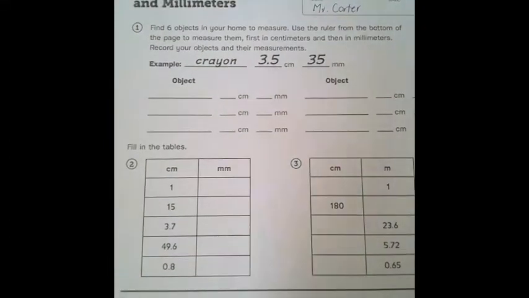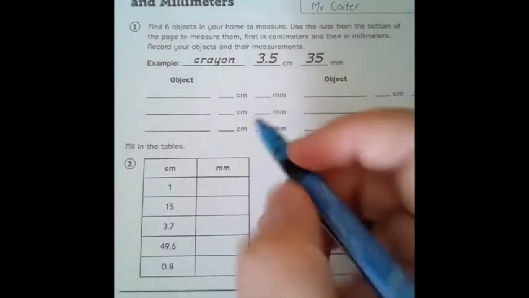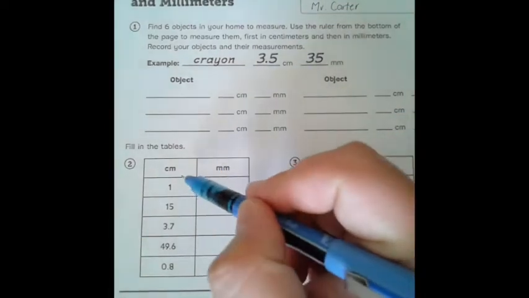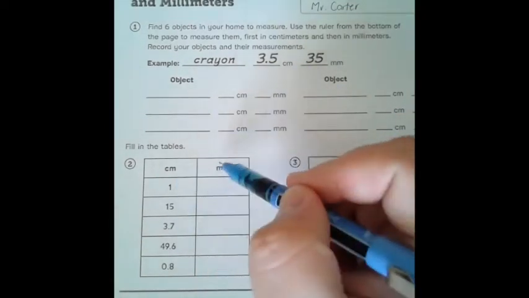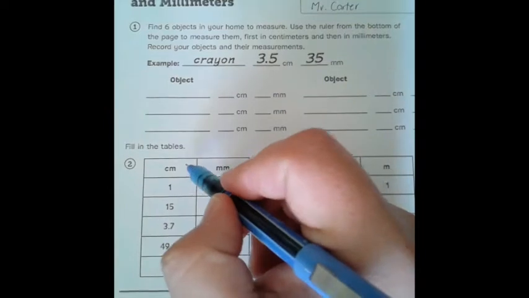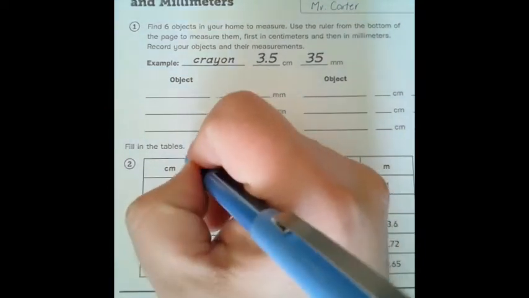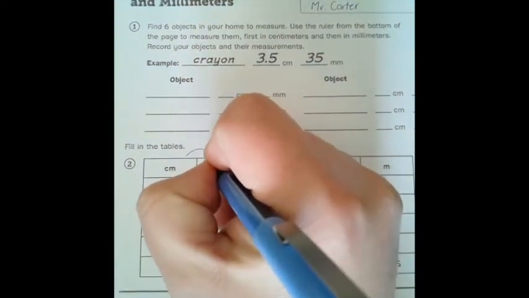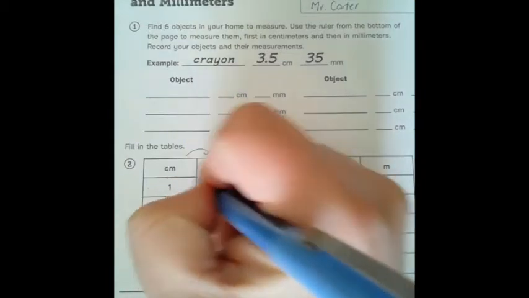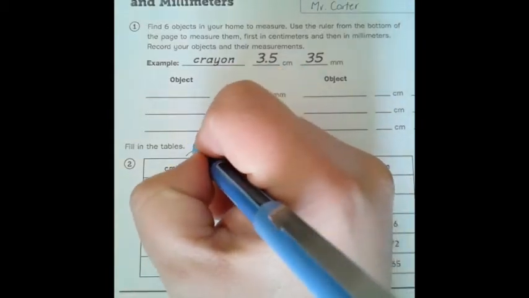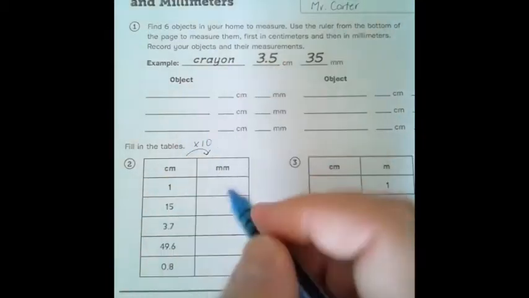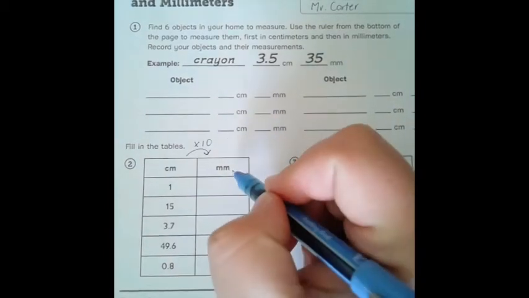We're being asked here to fill in the tables, and in the first table we're going from centimeters to millimeters, and that's the bigger unit to the smaller unit. So that means we're going to be multiplying by 10, because we know that every centimeter is 10 millimeters.